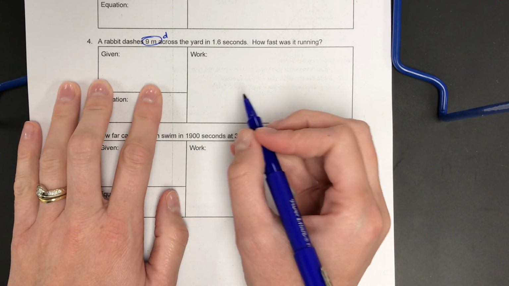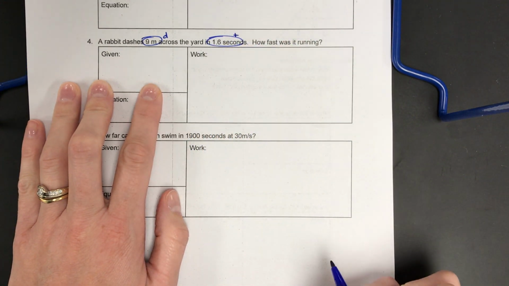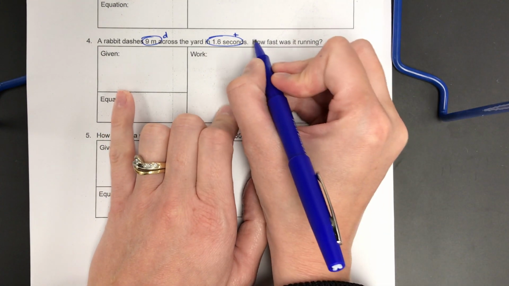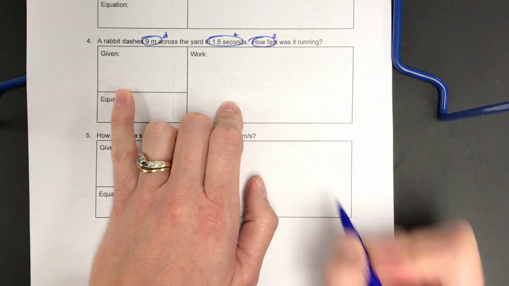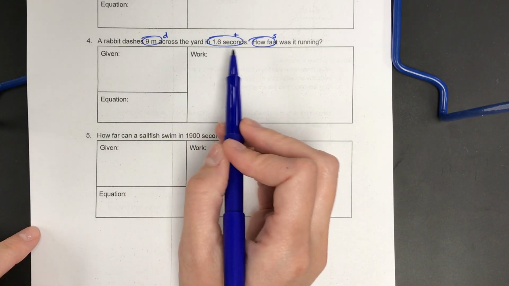So first piece of information given in the problem, a rabbit dashed 9 meters across the yard in 1.6 seconds. 1.6 seconds, that's a time. So I'm going to mark that. And then it asks how fast was it running. How fast? Well, that means speed. They're asking for speed.